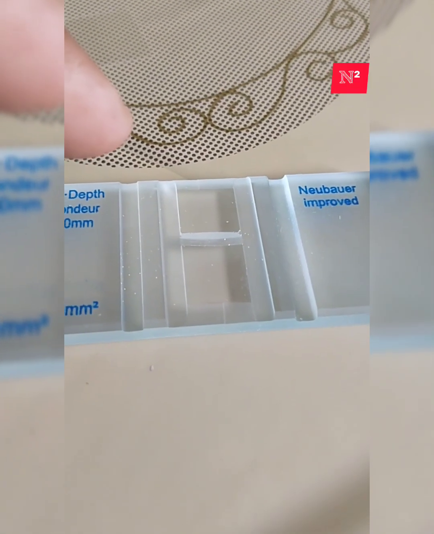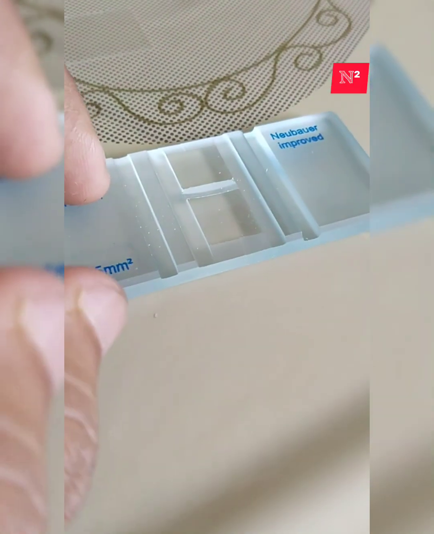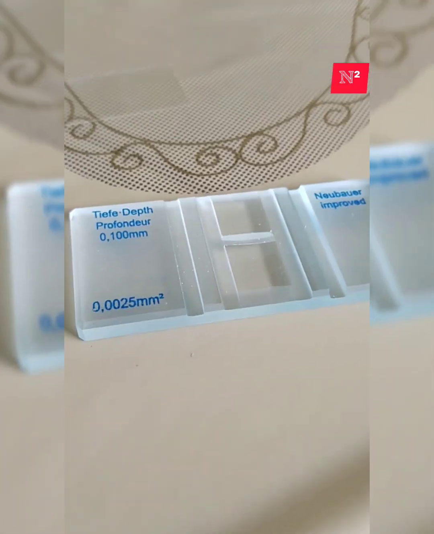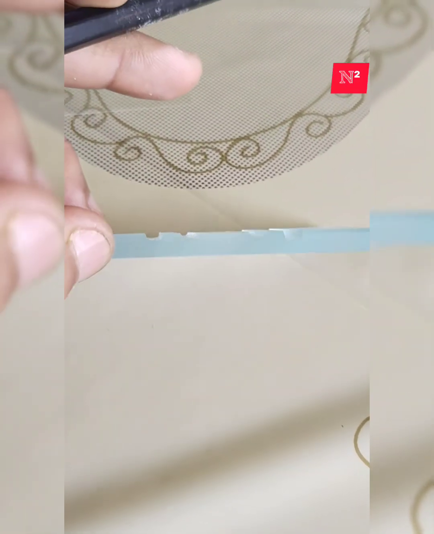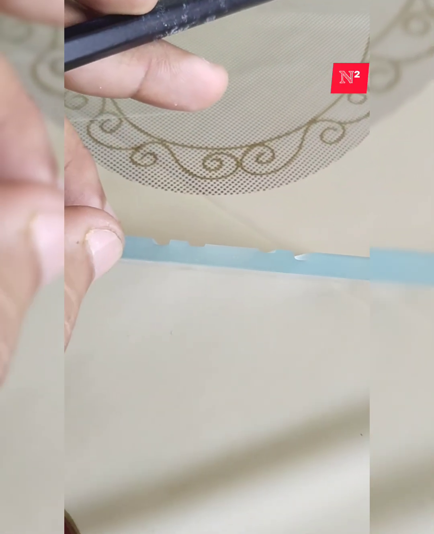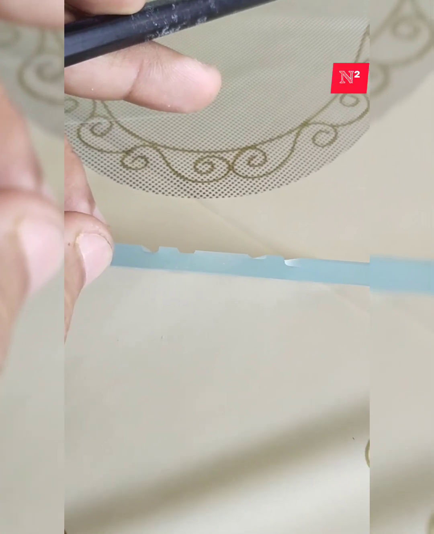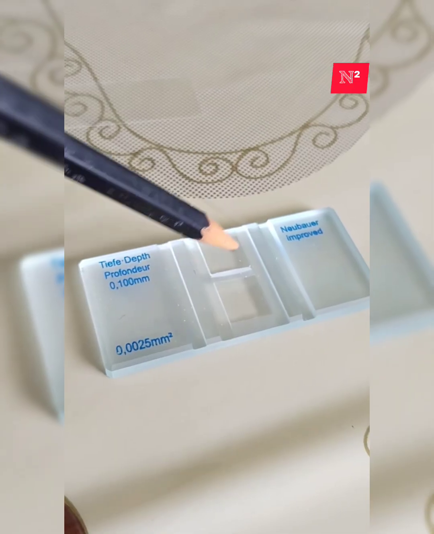Coming from the sides, these are called the side platforms of the cover of the Neubauer slide. If you're looking at this flattened area from the side, you can see there are two ridges and three elevated parts: one is this, another is this, another is this.